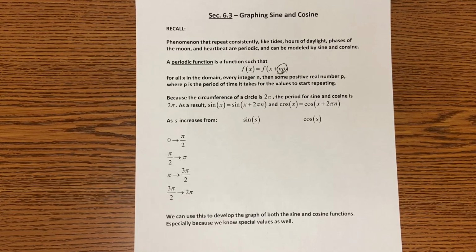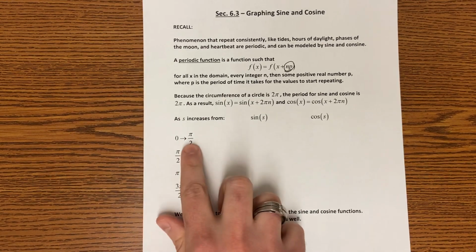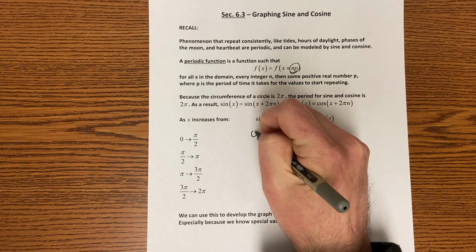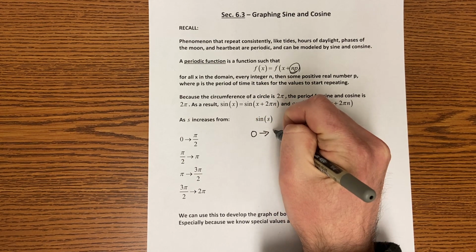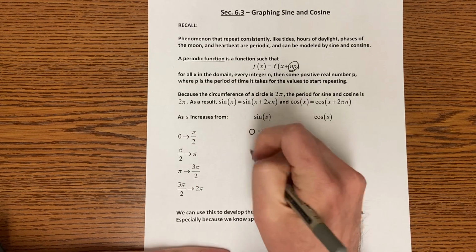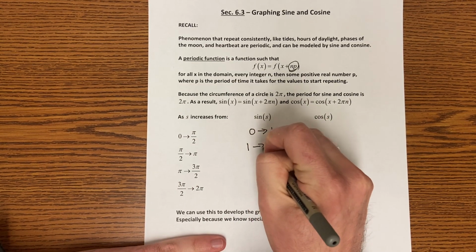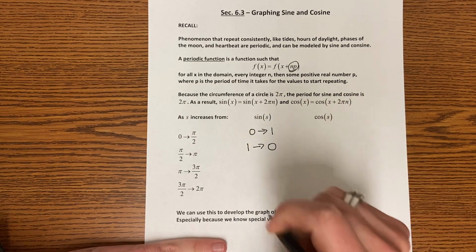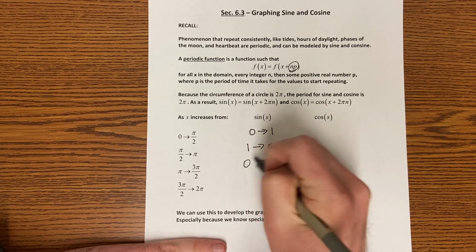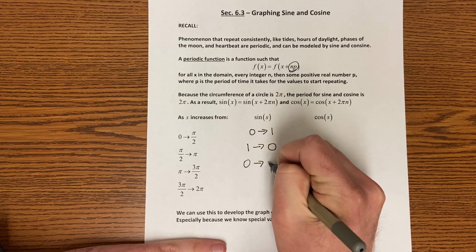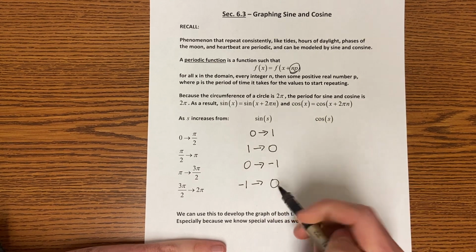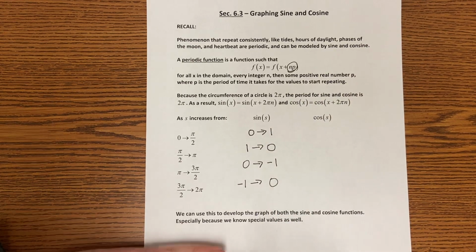So between 0 and pi over 2, sine starts at a y value of 0, and then at pi over 2 it ends up being 1. From pi over 2 to pi, sine starts at 1 and goes back down to 0. Then on the second half, quadrants 3 and 4, it starts at 0 where it ended at pi and goes to -1. And then it recovers from -1 back to 0, and then we're back at the beginning where we start over again.